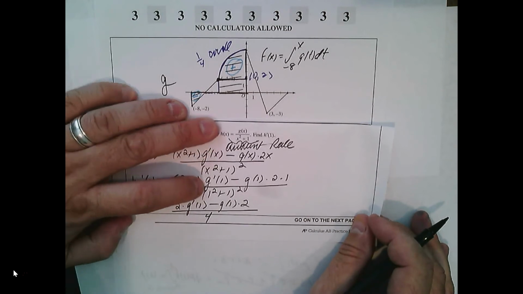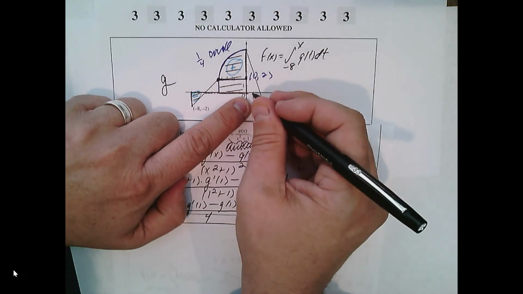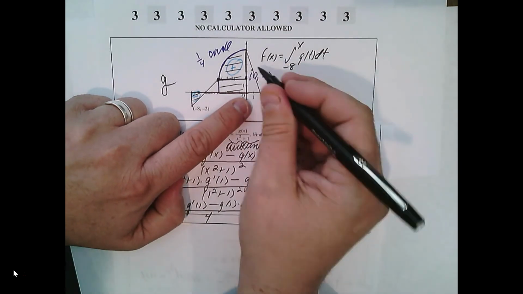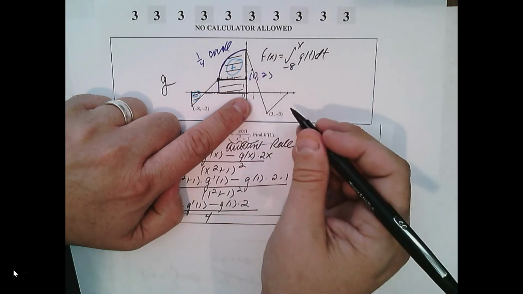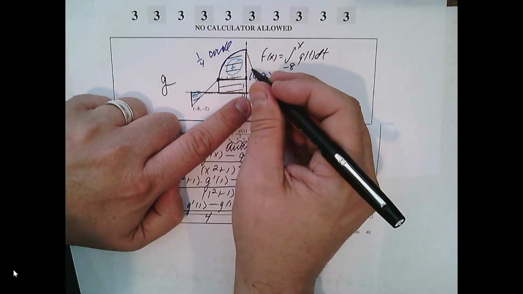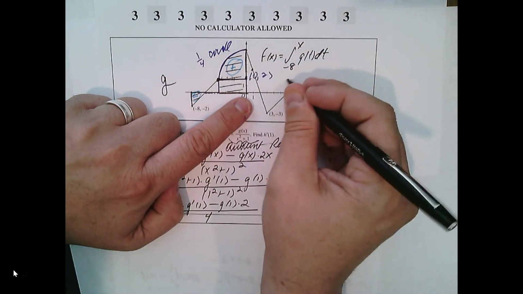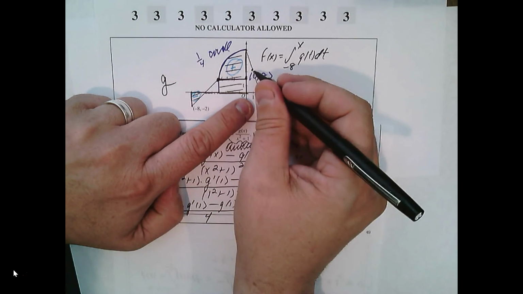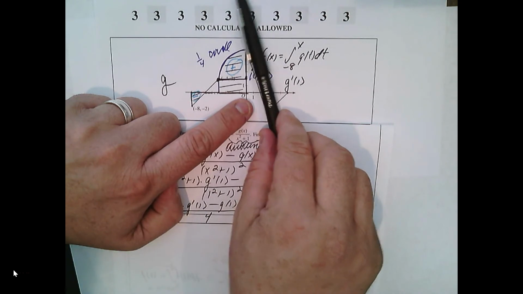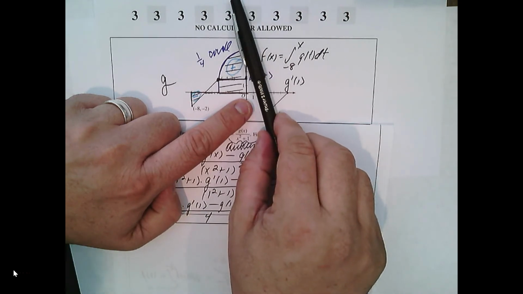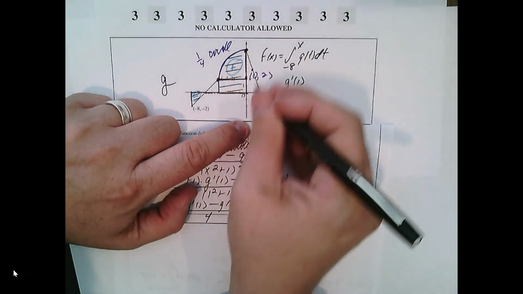Well, let's see what's going on here. If I look at the graph, remember this is the graph of g, here's 1, but what's going on at 1? I need to know the value of the function at 1, and I need to know the value of the derivative at 1. Well, let's see, what do I know? The derivative means slope of a tangent line, so g prime of 1 is slope of the tangent line here. Well, because I'm on a line segment, the slope of the line segment is the same as the slope of the tangent line. All I need to do is pick 2 points.